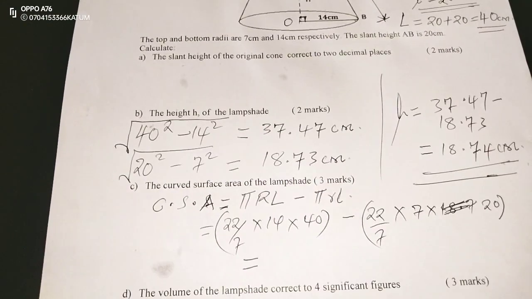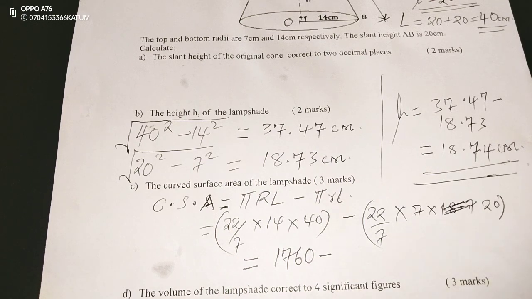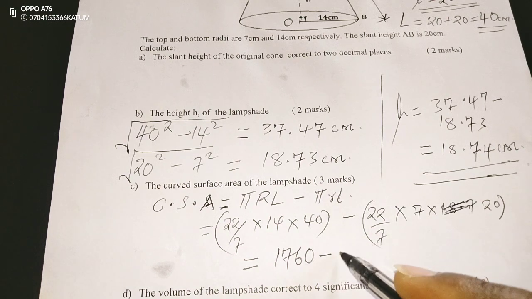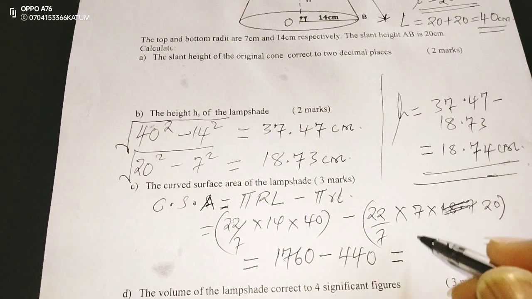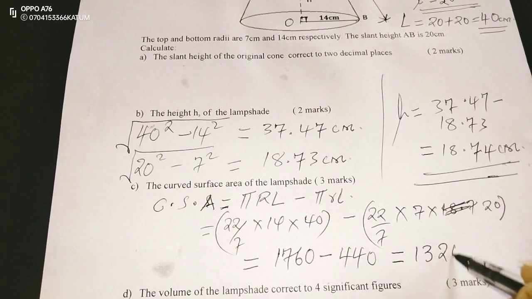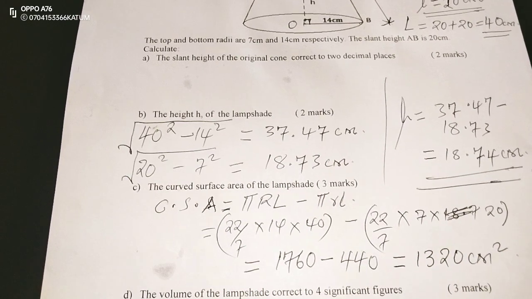So 22 out of 7 times 14 times 40 gives 1760, minus 22 out of 7 times 7 times 20, which gives 440. Subtracting, we get 1320 square centimeters. Remember, we are just obtaining the curved surface.